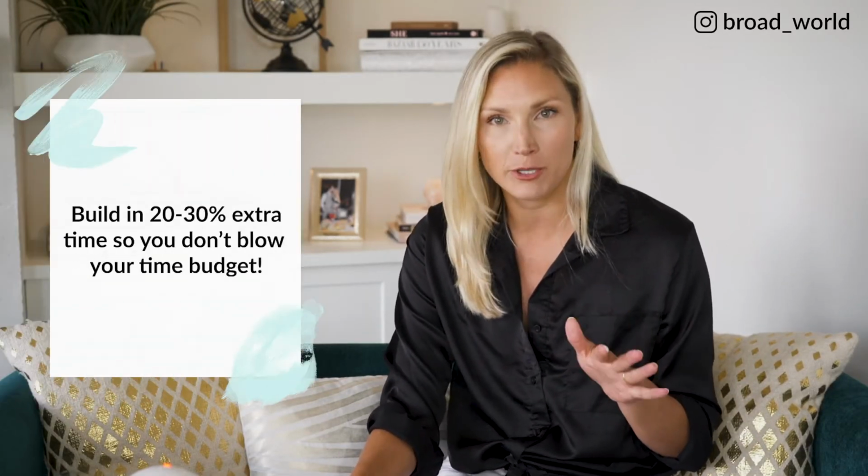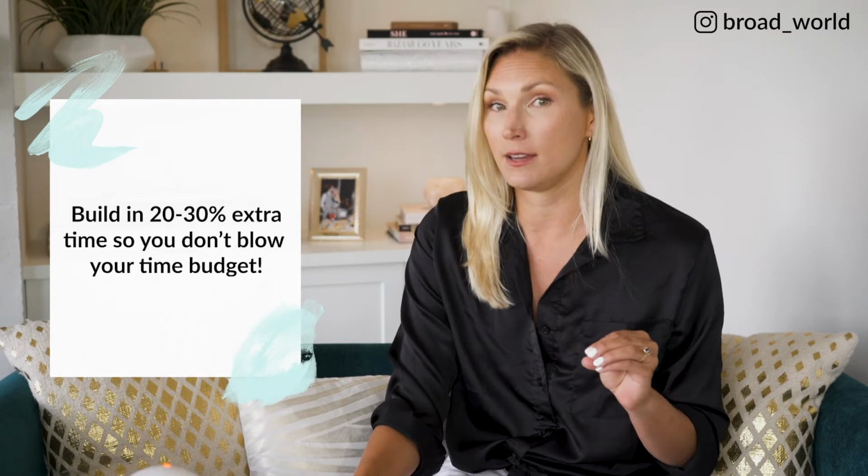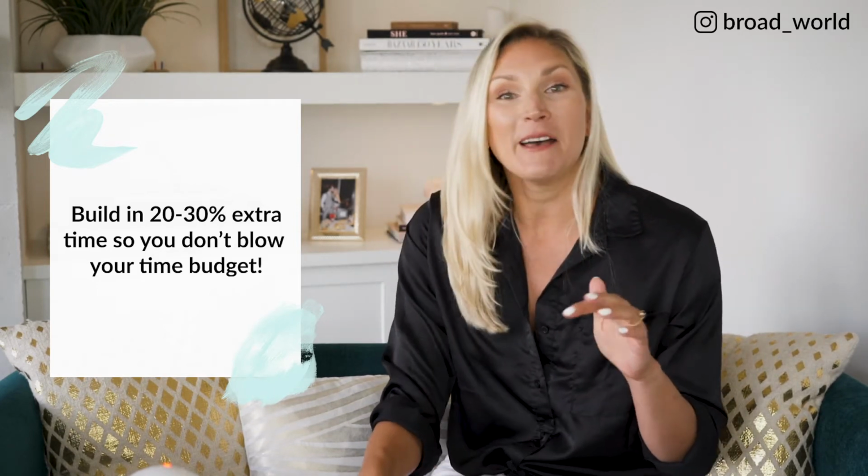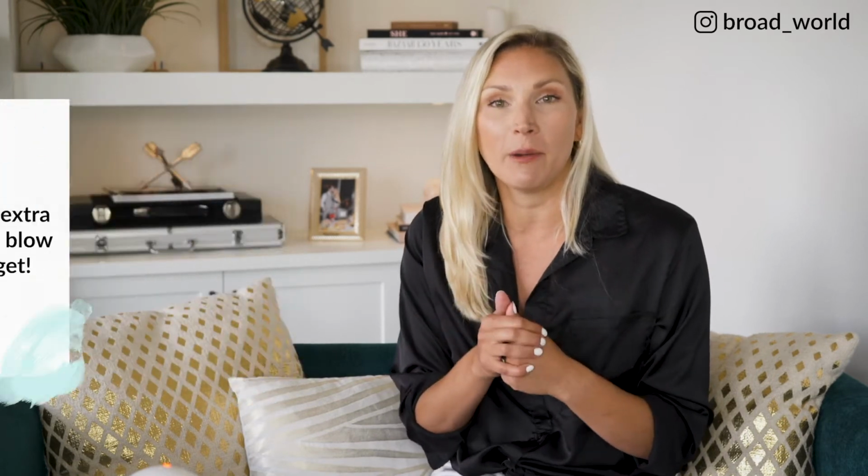My rule of thumb here is to always leave yourself 20 to 30% more time than you think you need. Don't tell that to your photographer. No offense back there, Megan, but it's always good to kind of put in a little bit of a buffer.